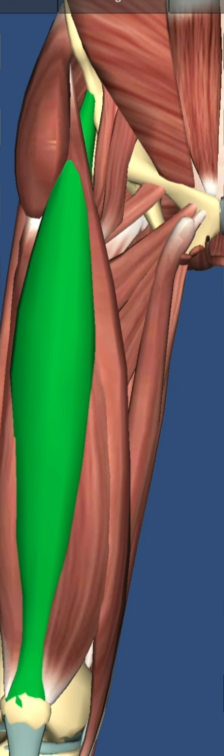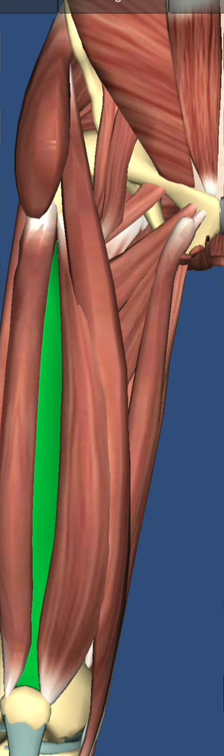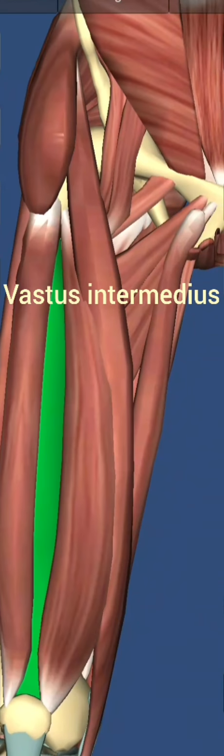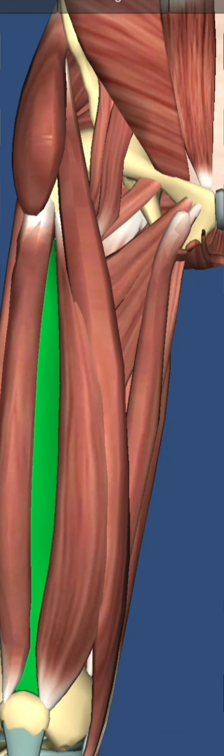Then when we remove this muscle here, we will be able to see the vastus intermedius. The vastus intermedius is deep to the rectus femoris, and it is between the vastus medialis and the vastus lateralis.